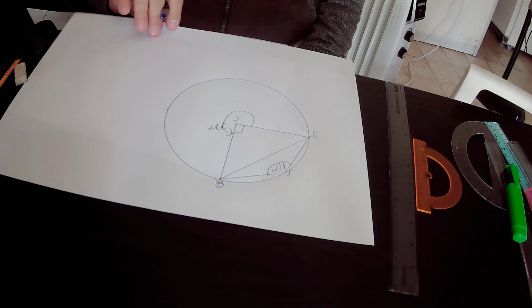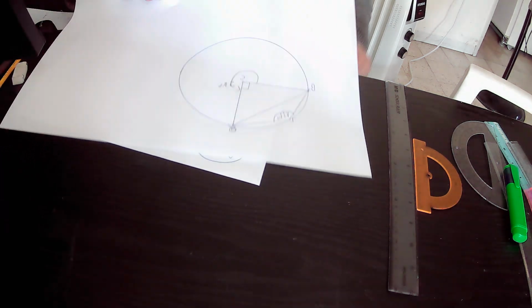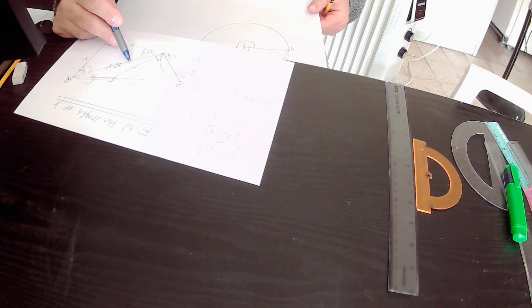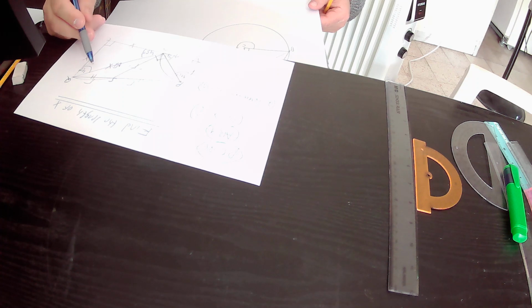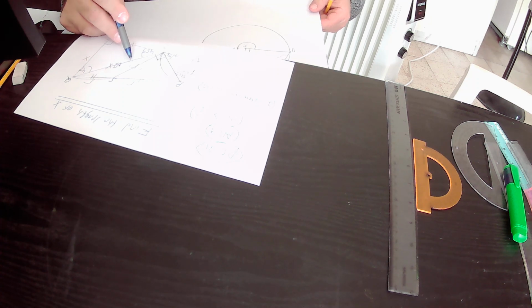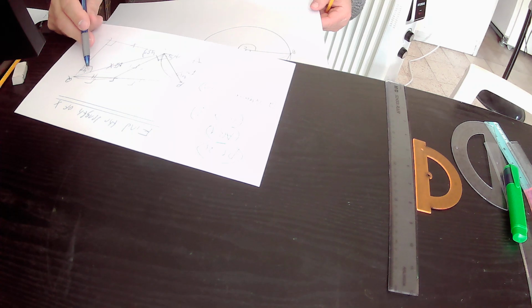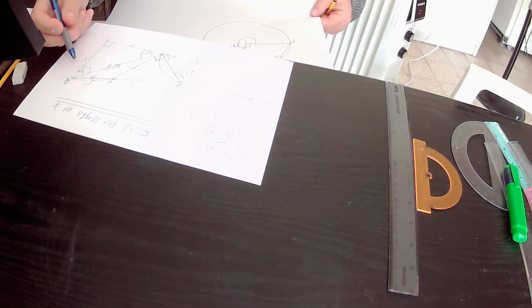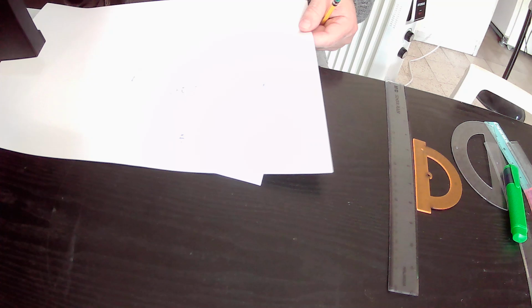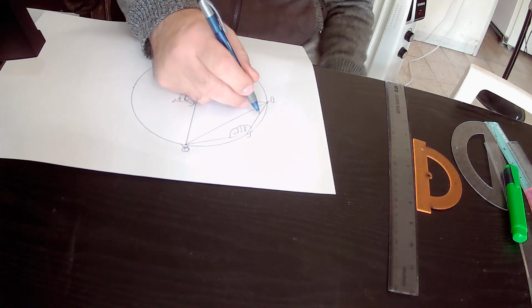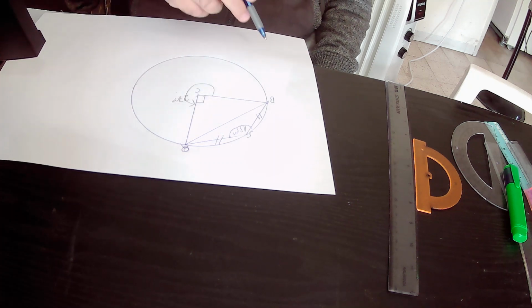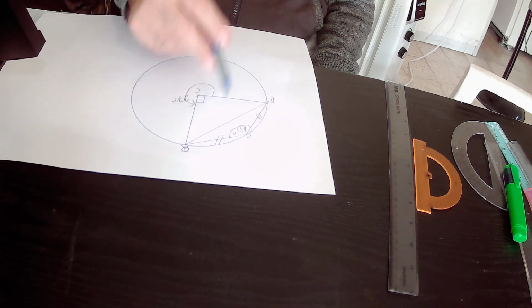And we have already found out that BS equals SQ. They are both the radii of the circle, so BS equals SQ. So in the right triangle BSQ, BS equals SQ.